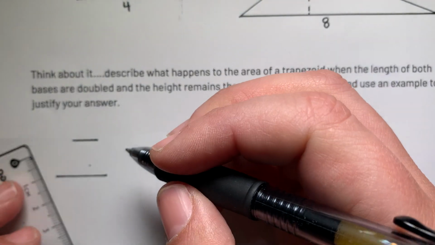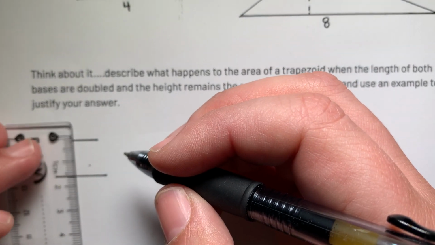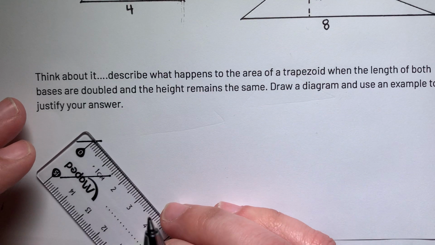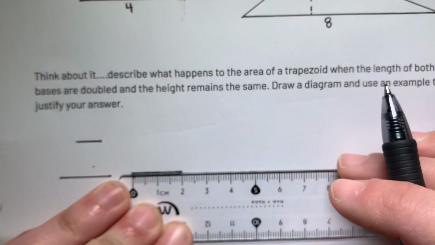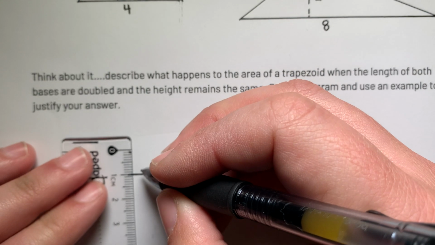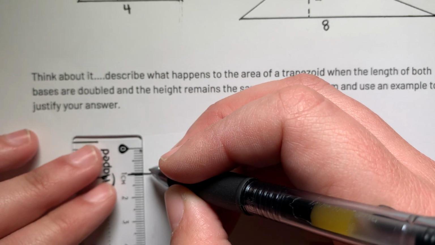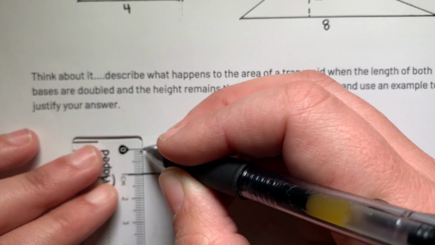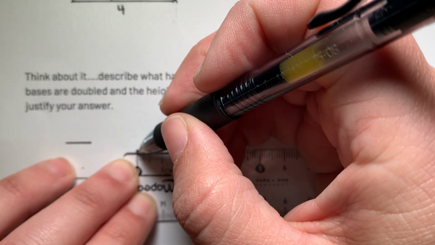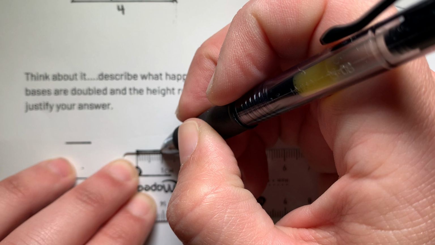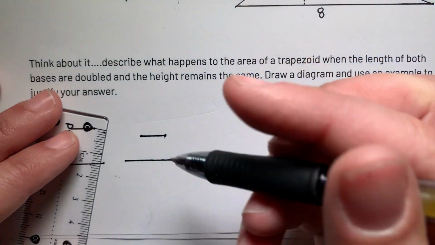Whoops. And the height, I should have measured the height first. I'm going to do that first. Okay, base is 2, and the height is going to be 1. There we go. And the top base is going to be, let's have it be 1. Okay, there we go. There's my trapezoid.